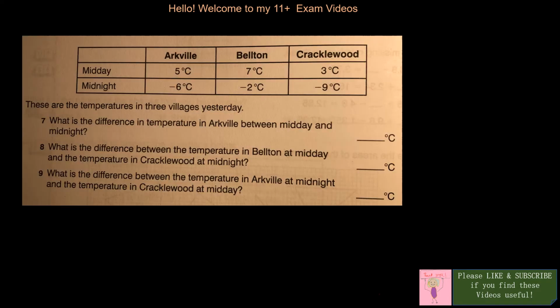Next one is difference in temperatures. The difference in temperature in Arkville between midday and midnight. There's this. So what we are going to do is 5 minus -6 is 5 plus 6, which is 11.